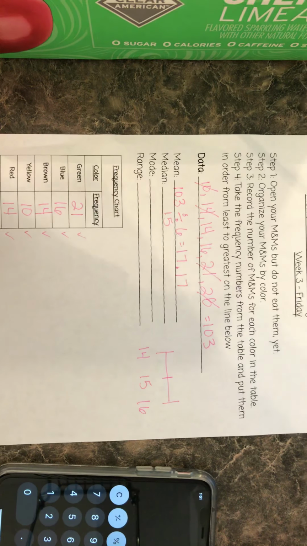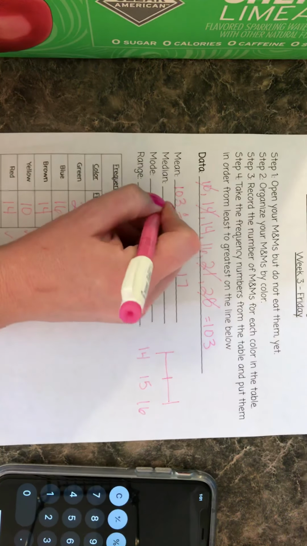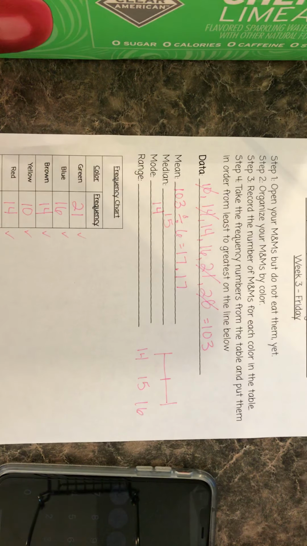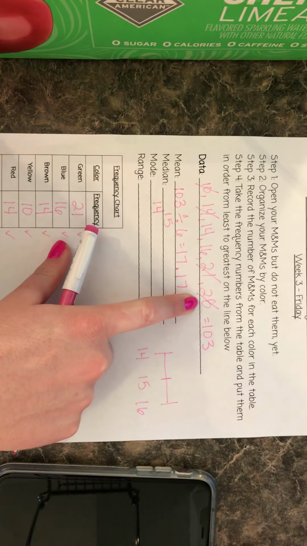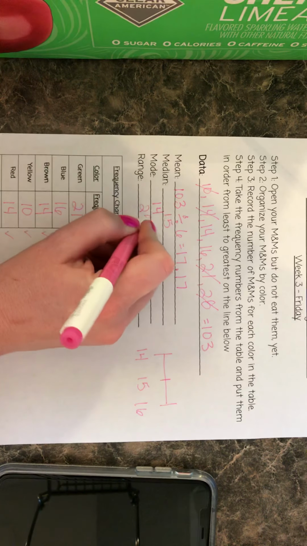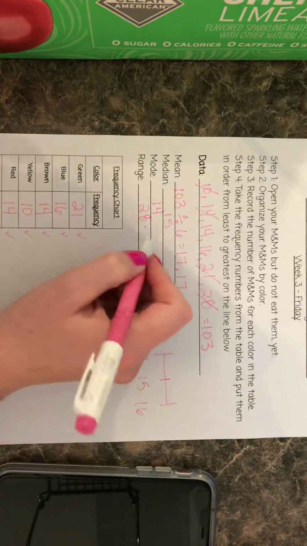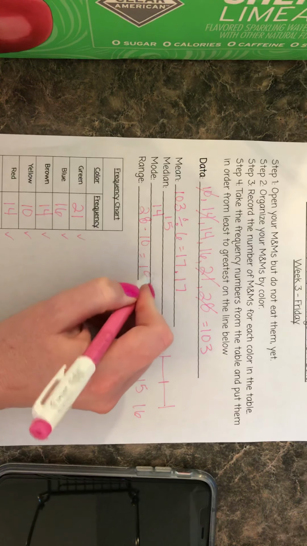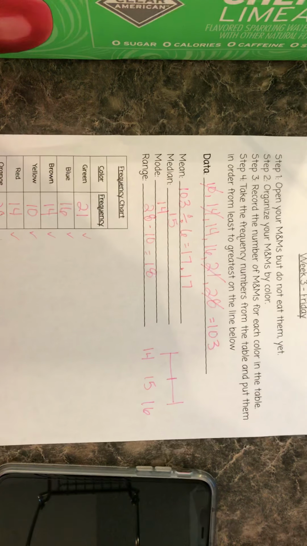All right, for mode, we're looking for a number that repeats. I happen to have 2 14s. If you have a repeating number, put it down. If you have 2 repeating numbers, put them down. If you don't have any numbers that repeat, remember you're going to write no mode. All right, last but not least, range. We're going to take the largest number, which for me was 28, the smallest number, for me it was 10, and I'm going to subtract, and that gives me 18.